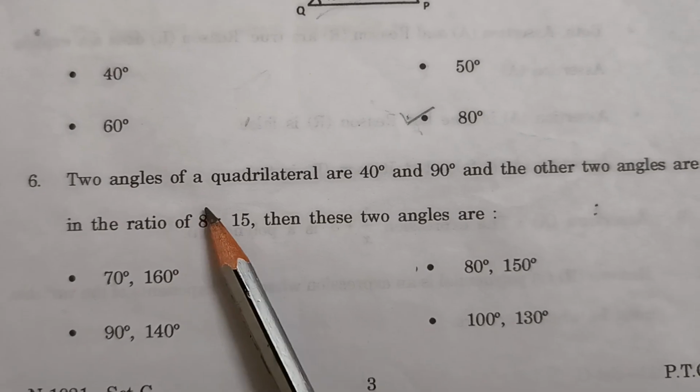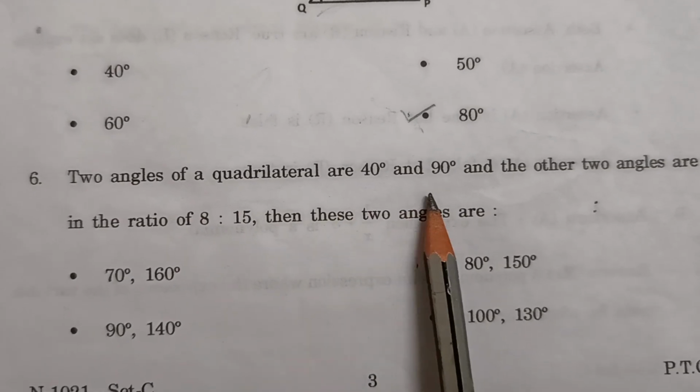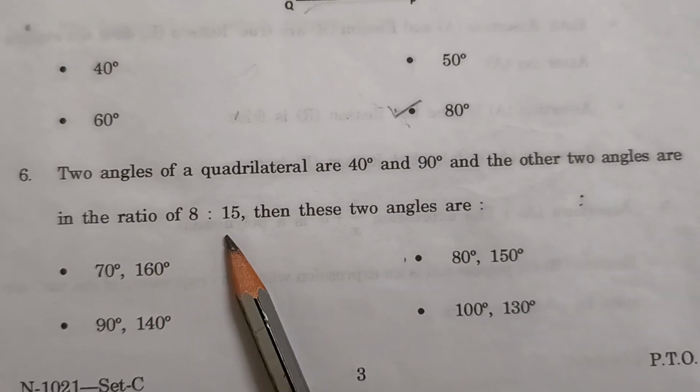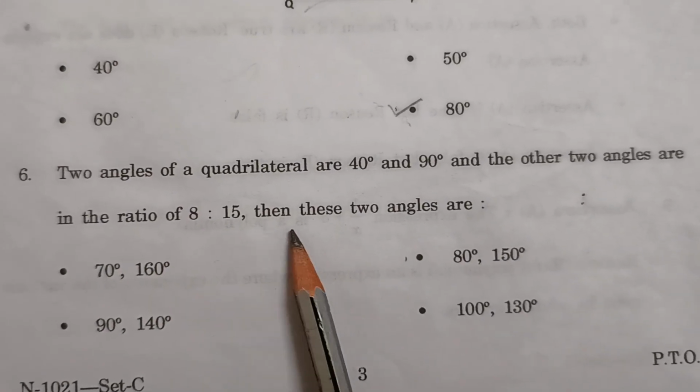Question number 6. Two angles of a quadrilateral are 40 degree and 90 degree and the other two angles are in the ratio 8 is to 15.